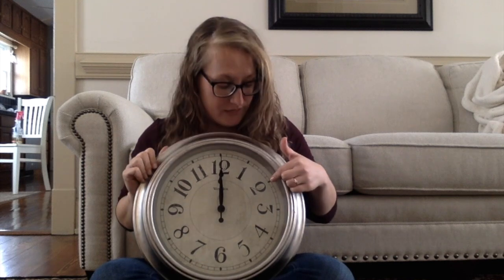I know that if we counted backwards from 2 spaces, it'd be 1, 0. But we don't have 0 o'clock. We have to go backwards 2 spaces, 1, 2, and we're back at 12 o'clock. 12 o'clock comes 2 hours before 2 o'clock. 12 o'clock, 1 o'clock, 2 o'clock.